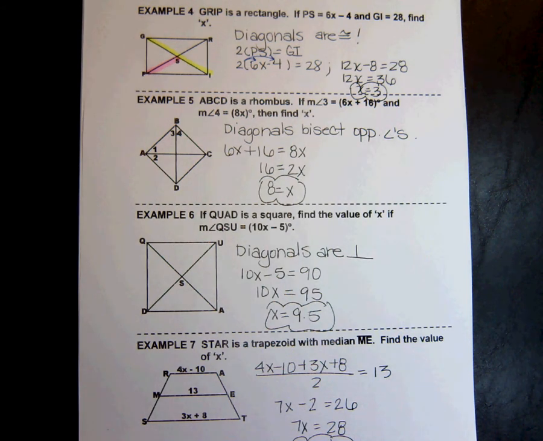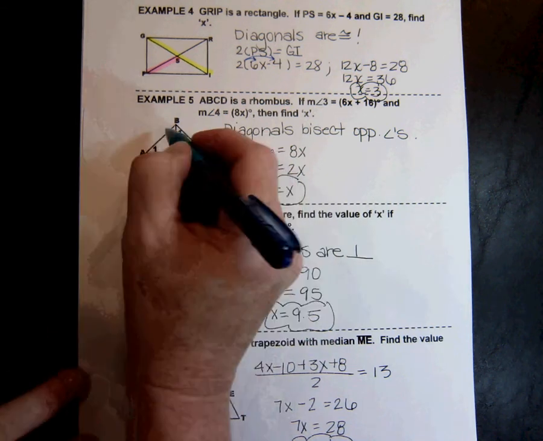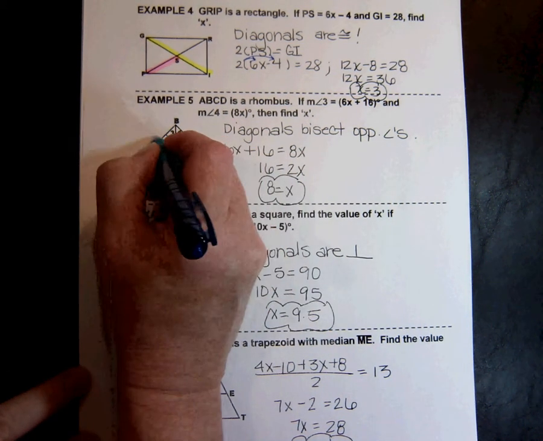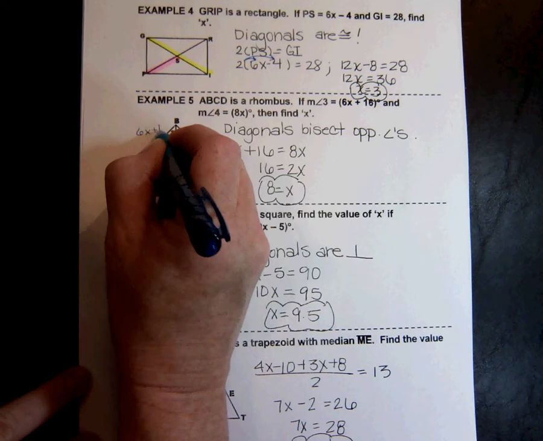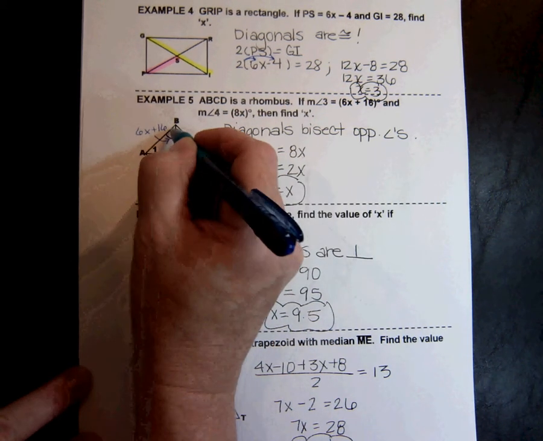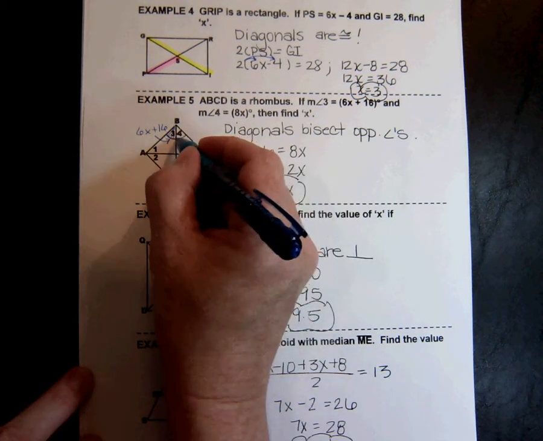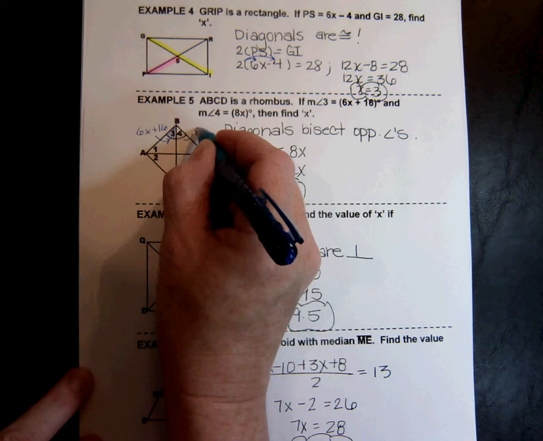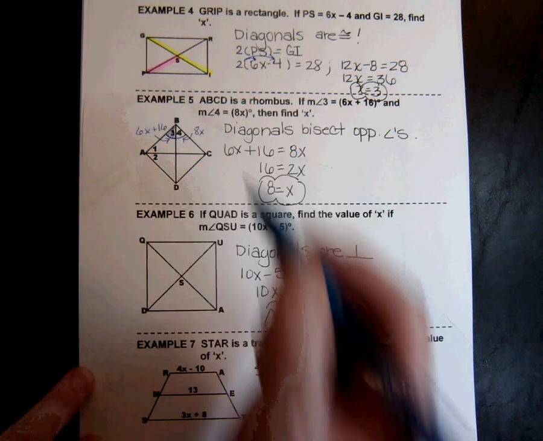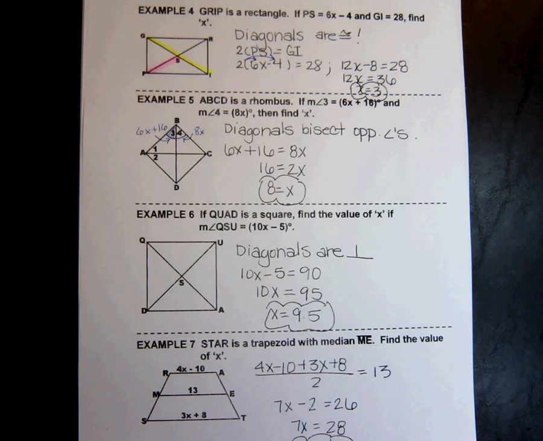Example 5. In this rhombus, the measure of angle 3 is given to you here as 6x plus 16, just this measurement right there, and the measure of angle 4 was given to you as 8x. Find x. Well, the diagonals always bisect each other if this was told to you to be a rhombus, so set them equal to each other and solve. Show your work, and this answer would be solving for x is 8.